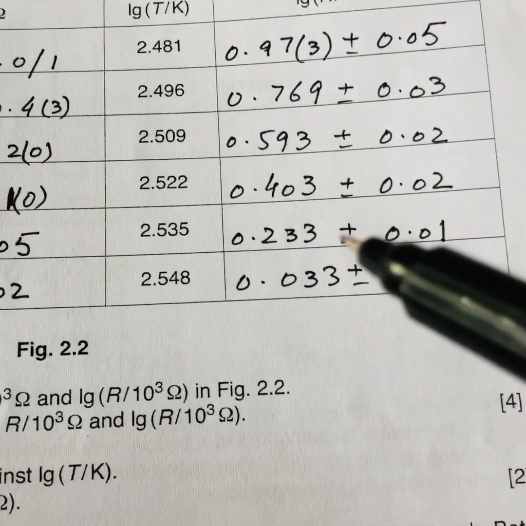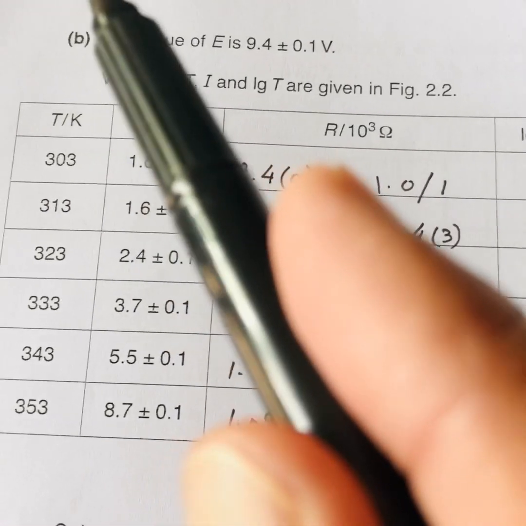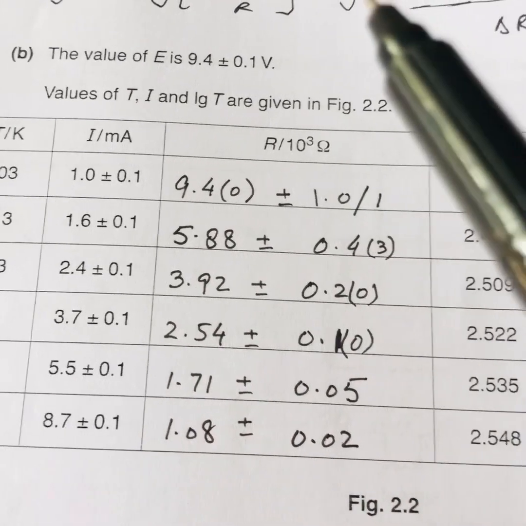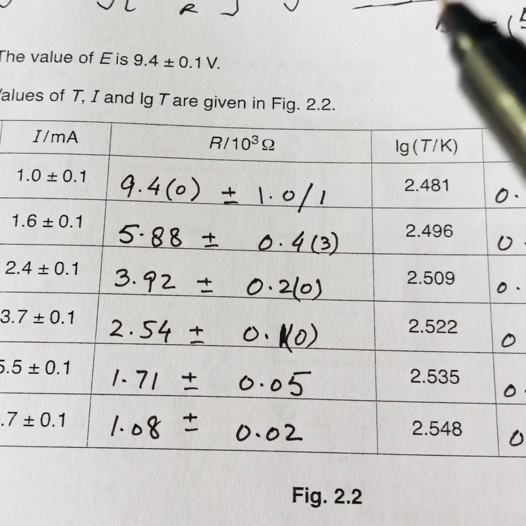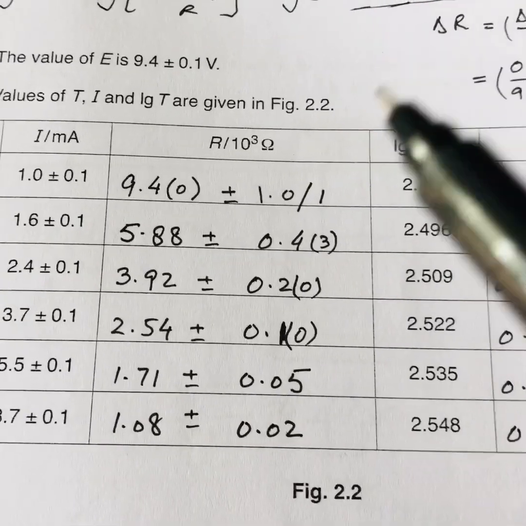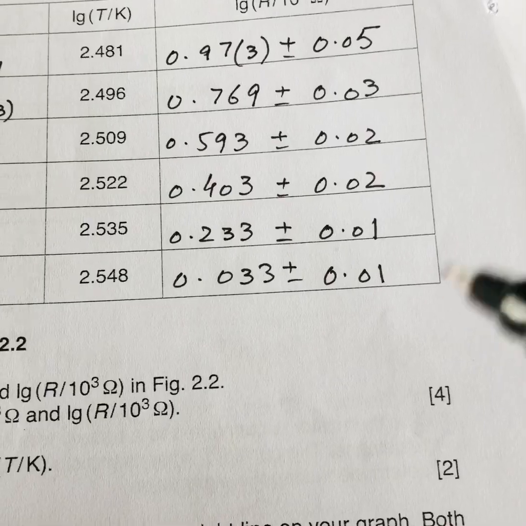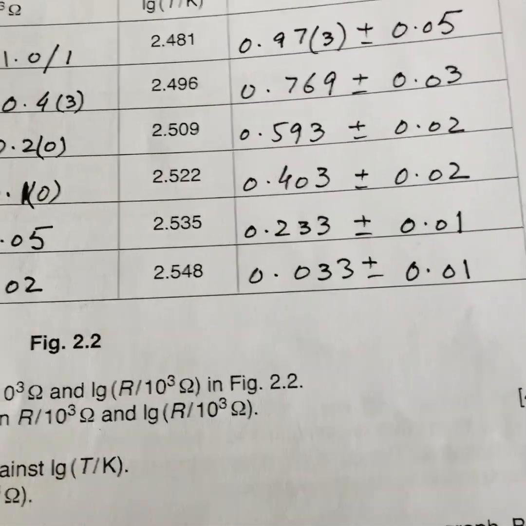Now further, uncertainty in the log. This is the best formula. Uncertainty in log R is equal to log of R plus delta R over R. Or you can write log of R plus delta R minus log of R. So all uncertainties are measured. Then the question is to plot the graph.